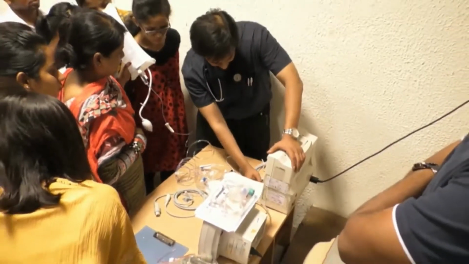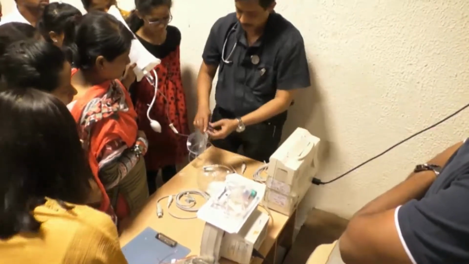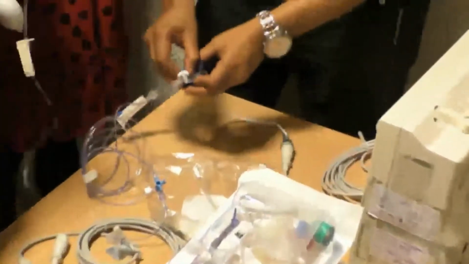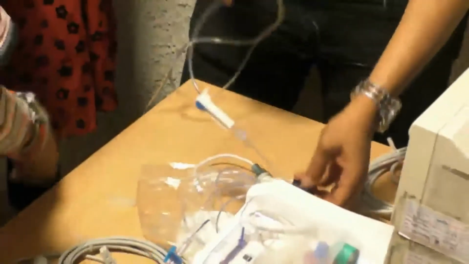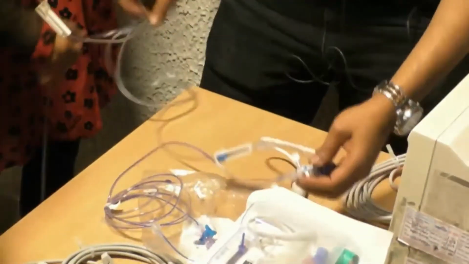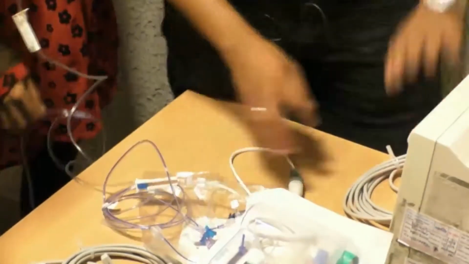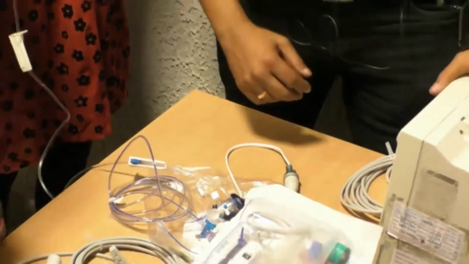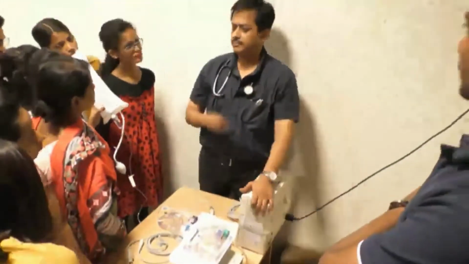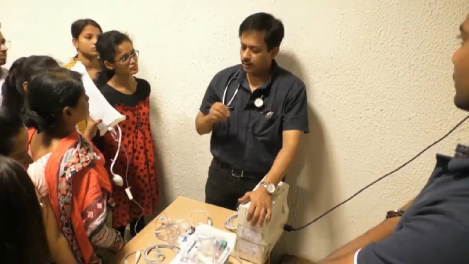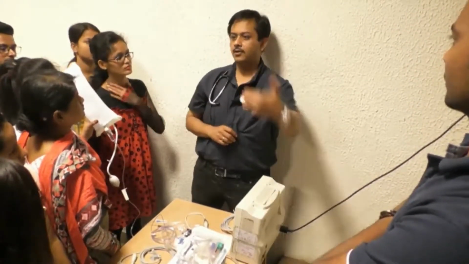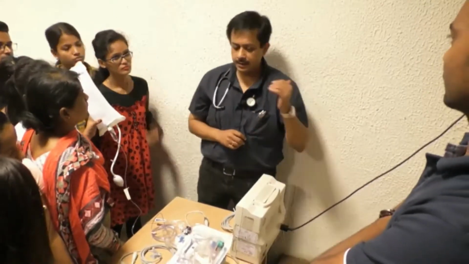Okay. Now suppose this is open here, this is open to the patient. This is not connected. Now let us say an arterial trace is coming, but suddenly there is a change in arterial pressure, a sudden drop. Or you see the curve which was coming, its morphology has changed. Then what do I do?